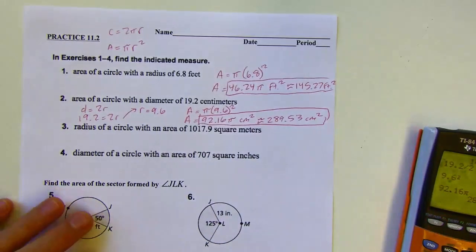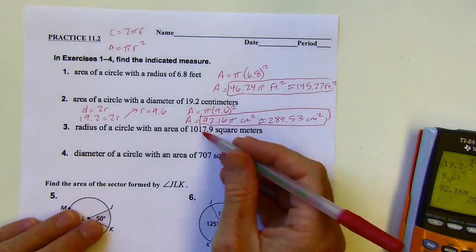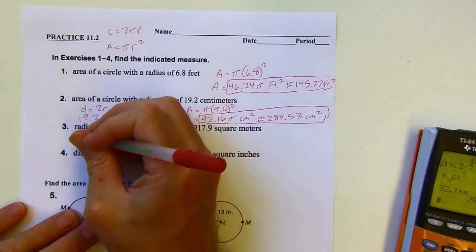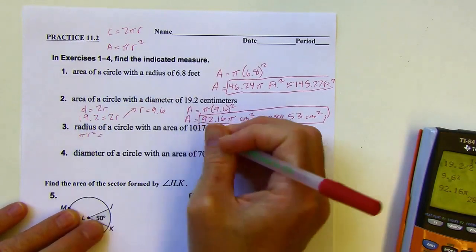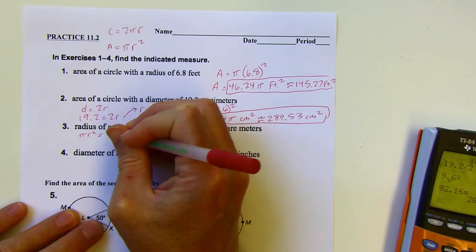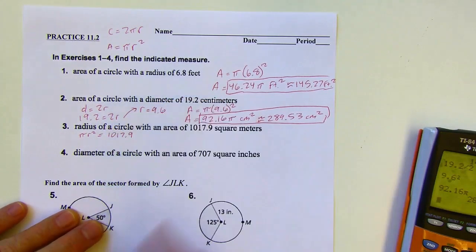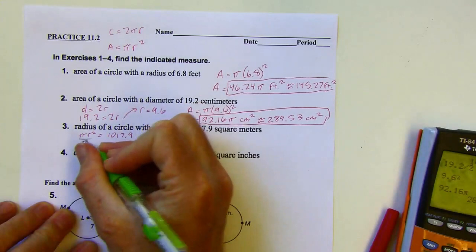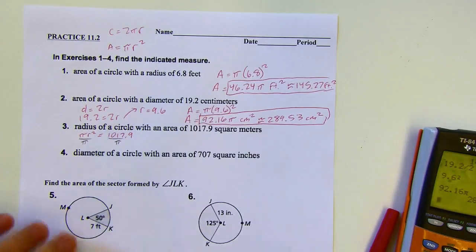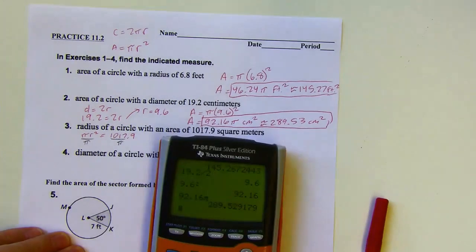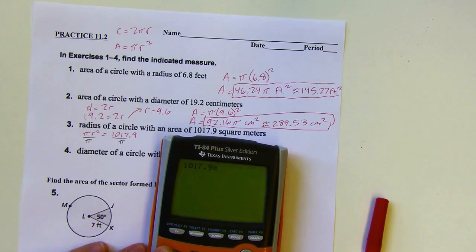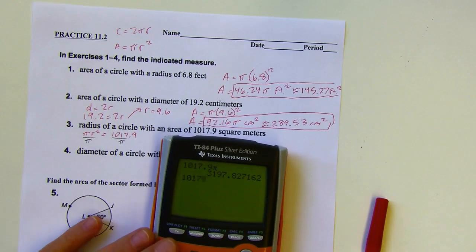Okay, next up, let's find the radius of a circle with this area. So the area formula is pi r squared, so I know pi r squared is going to equal 1017.9. So I want to solve this for r. I'll start by dividing both sides by pi. Remember, pi is just a number, about 3.14. I'll put that into my calculator: 1017.9 divided by pi. Use a pi key if you can. I just multiplied it there instead of dividing.